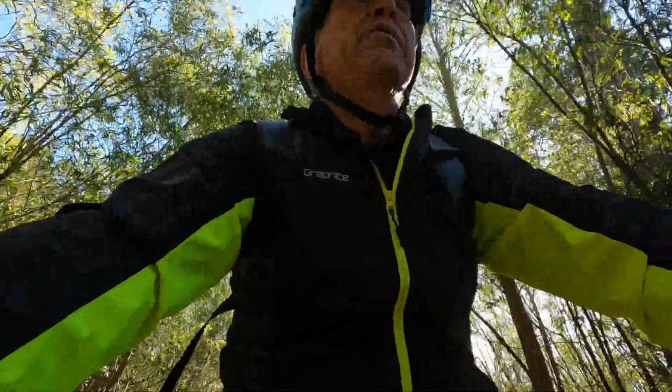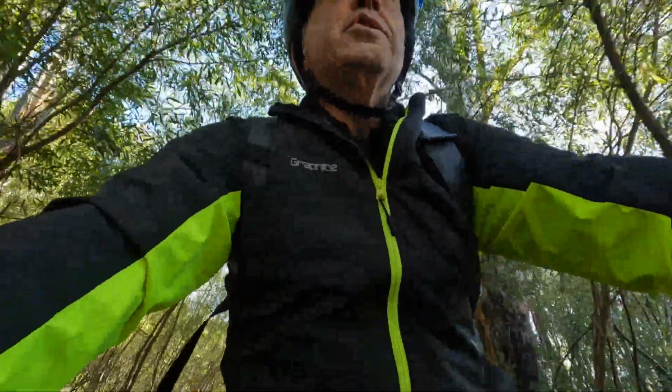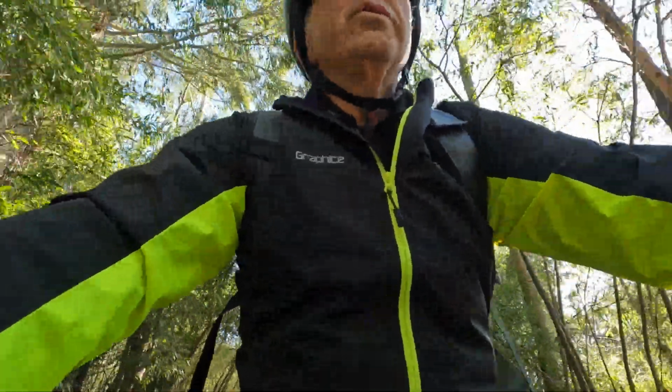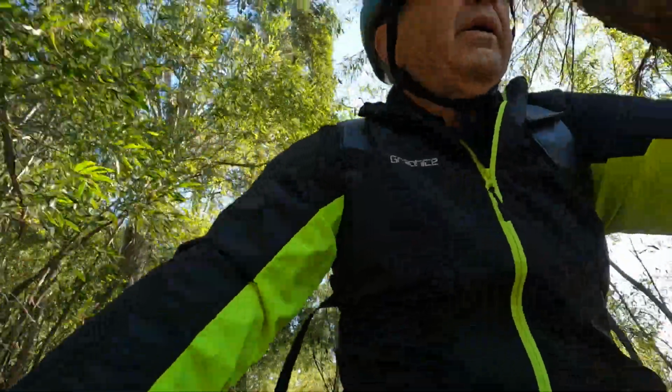I've just left Keppel Falls. Some people told me this trail goes back to the falls, so I thought I might try it out.